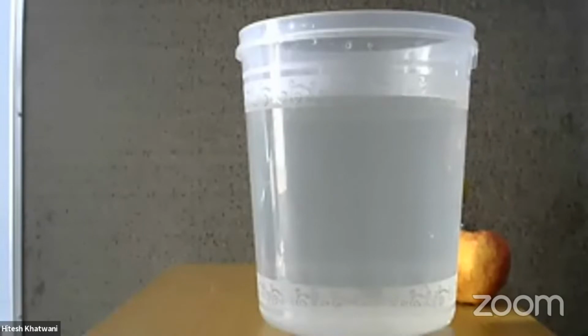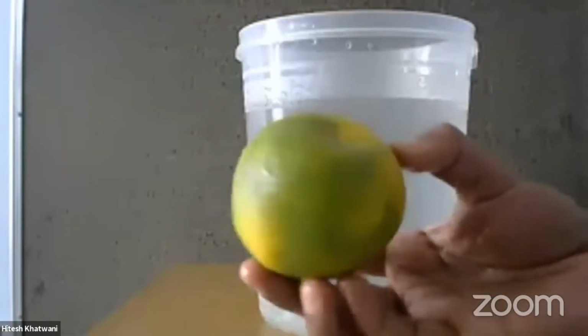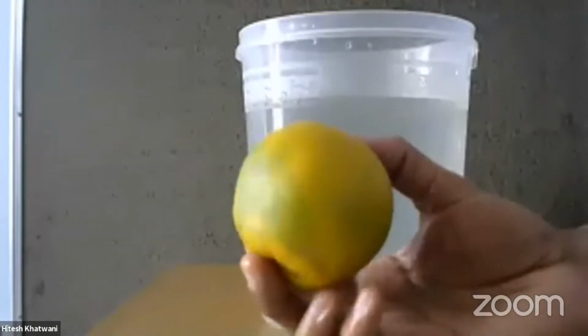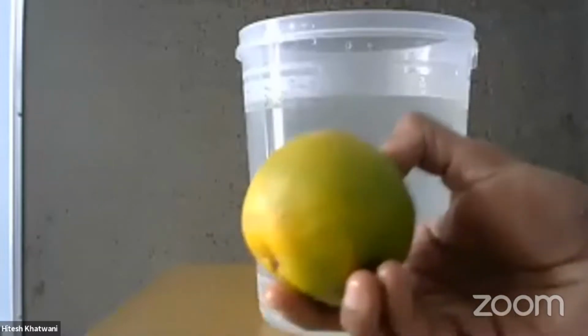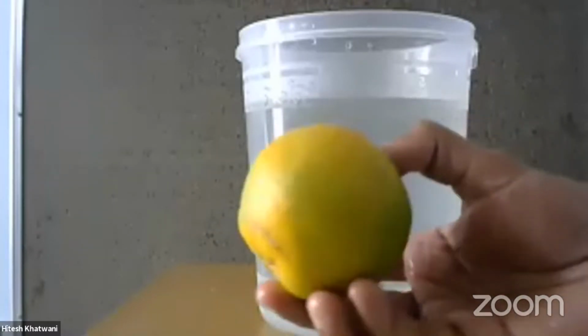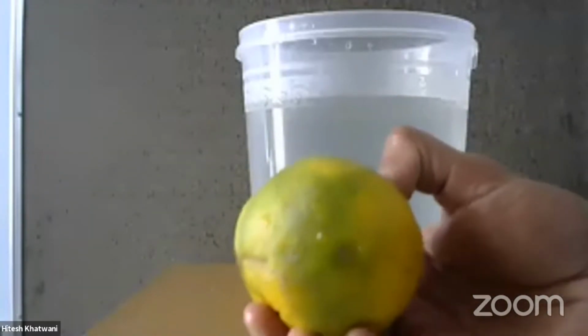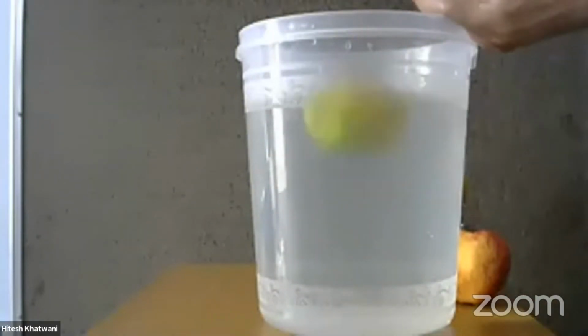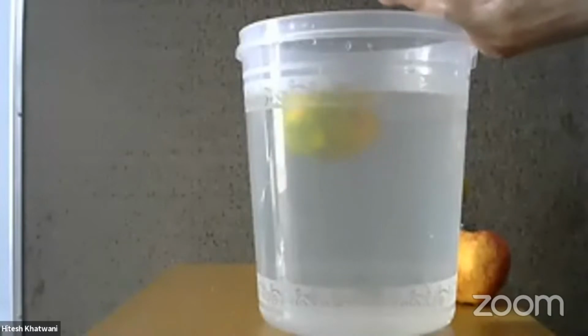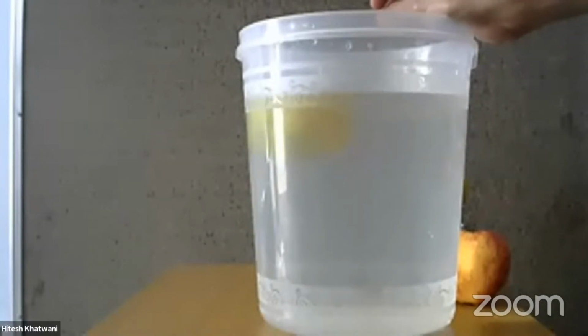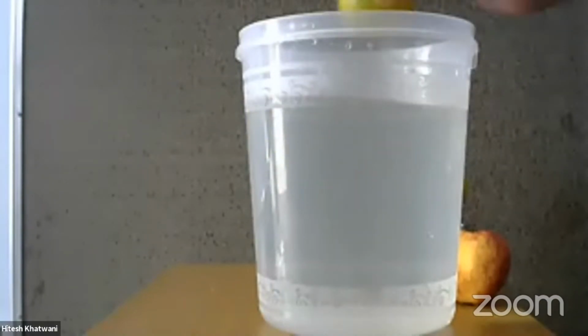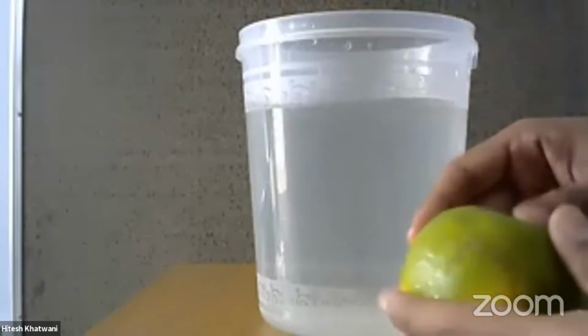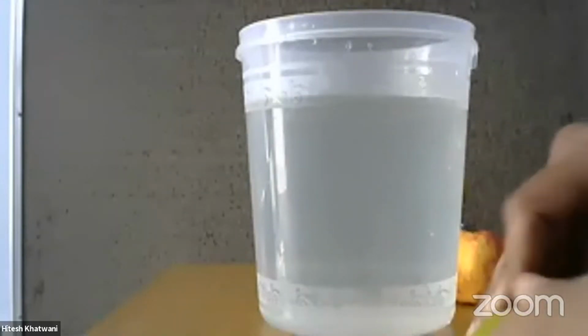How about an orange? Orange, people are saying will float. Okay. You are right. It floats. What if we peel the orange then? So Hitesh is actually peeling it.